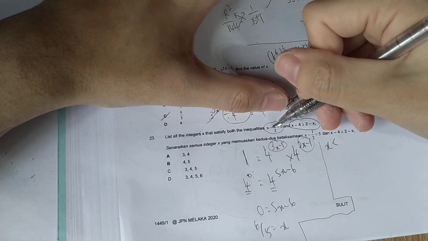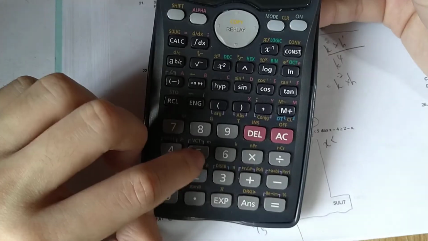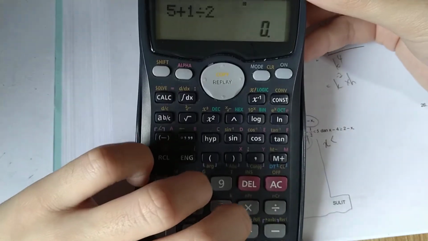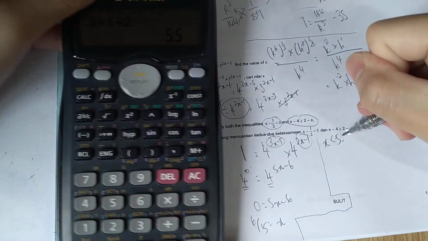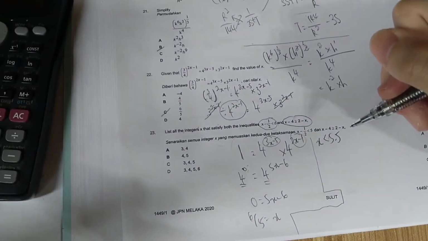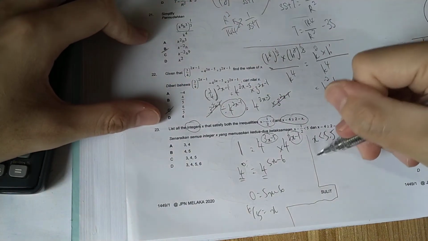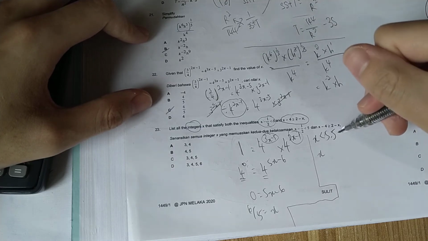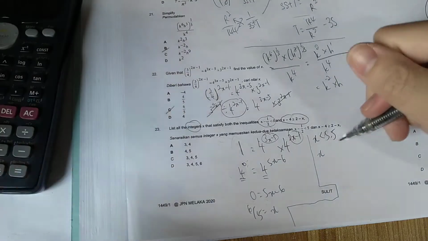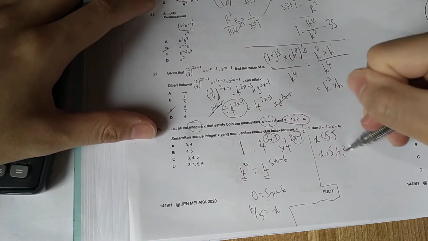Okay, x smaller than the minus 1 over 2 pindah jadi plus. What's 5 plus 1 over 2? 5.5. Okay, so you can use your calculator. Just write 5.5 lah. Okay, but if you read the question, they got mentioned that it has to be an integer. Maksudnya x has to be what? What is the nearest whole number that is smaller than 5.5? It's 5, right? And then 4, 3, 2, and so on.